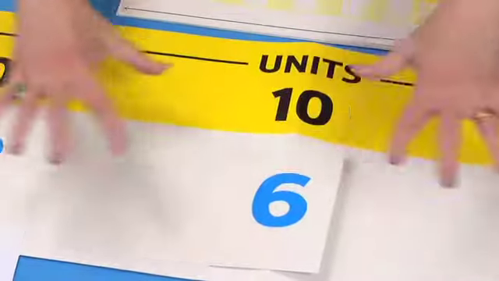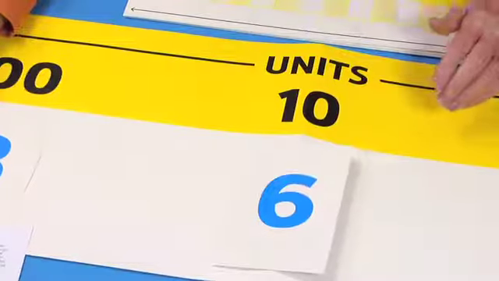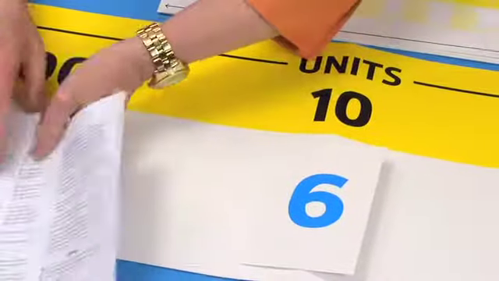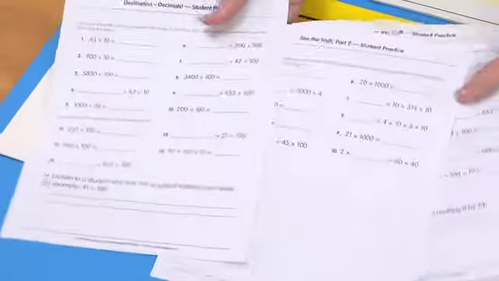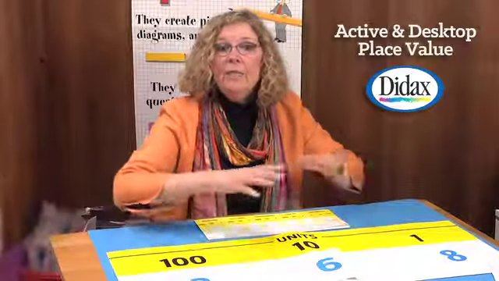Now, in addition to this, you'll also find an activity guide, and the activity guide has class activities on one side, and let's see if I can turn these all over. On the back side are activity sheets that the students can use in order to practice. The active place value set is going to get your students out of their seats and moving around the room as they gain a greater understanding of place value.